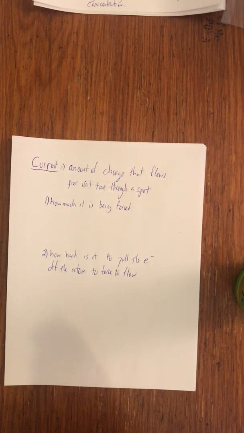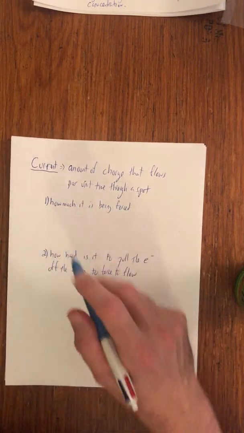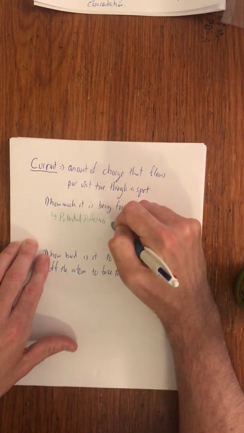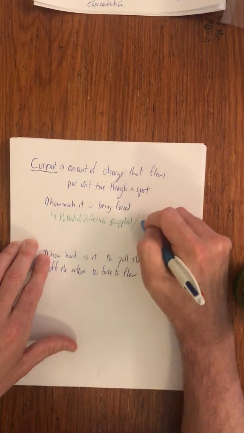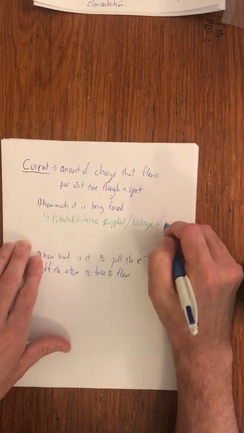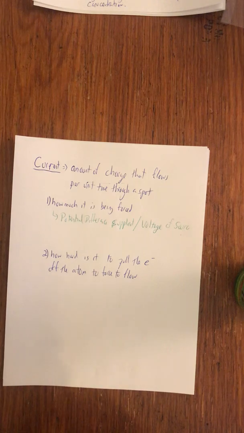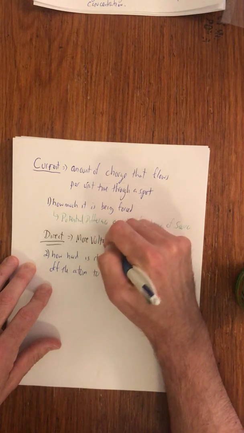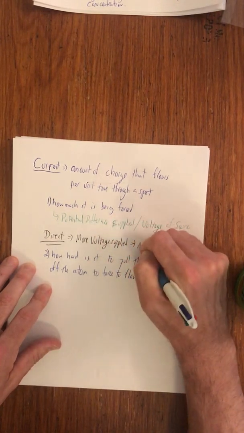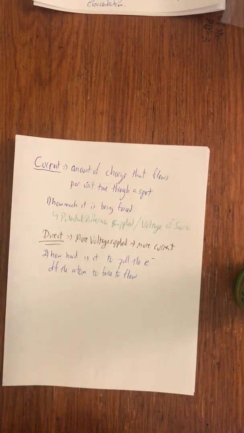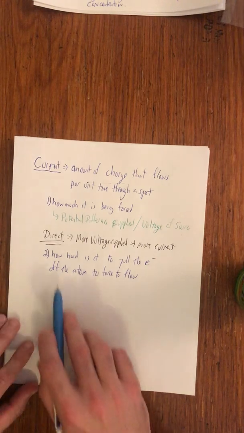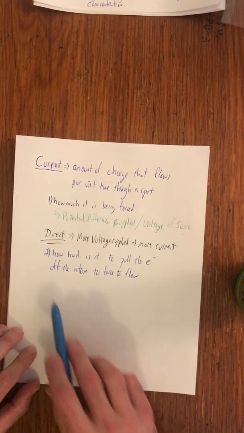So how much it is being forced? Well, we talked about before, what's determining how much it's being forced is the potential difference supplied, which is another way of saying the voltage supplied of the source. All right, and so if I have a stronger voltage source, I get more current. And so that's a direct relationship, right? More voltage supplied, more current, right? That should make sense because if I push harder, then I'm going to dislodge more charge and cause it to flow.